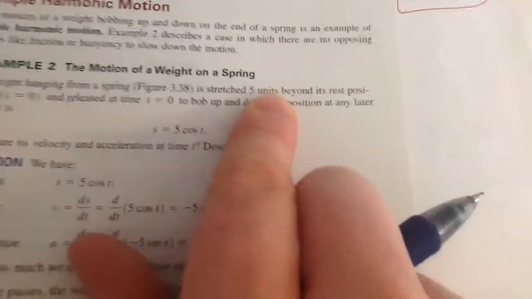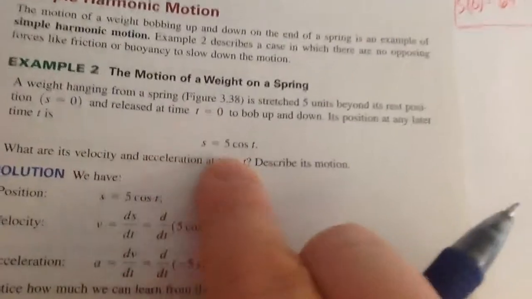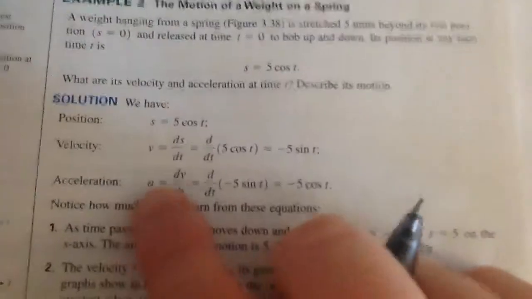So it says a weight hanging from a spring, you're going to stretch it 5 units beyond its rest position, and it's going to bob up and down like I just explained. They give us a position function, which equals 5 cosine t. Oops, I'm showing you the answer. Anyway, I just asked what the velocity and acceleration are. So just like before, we're going to do derivatives to find the velocity and acceleration functions.